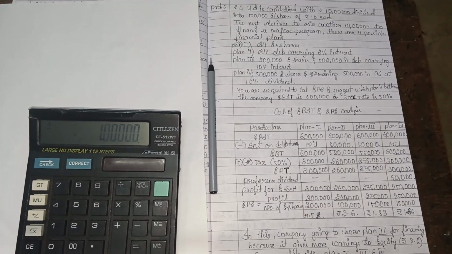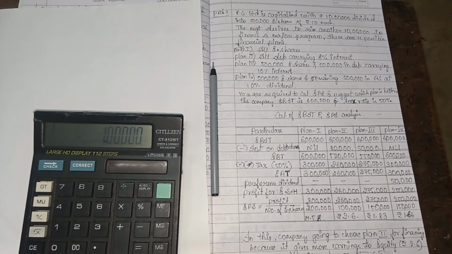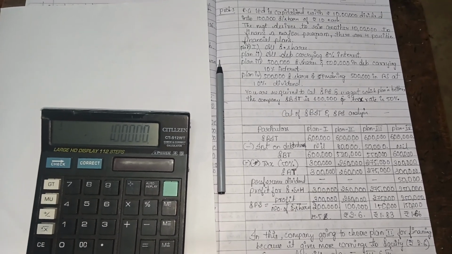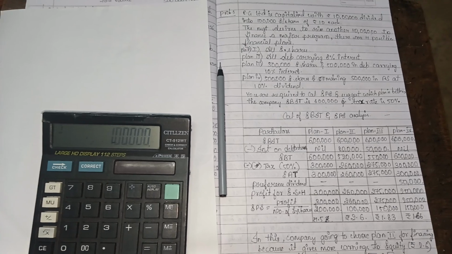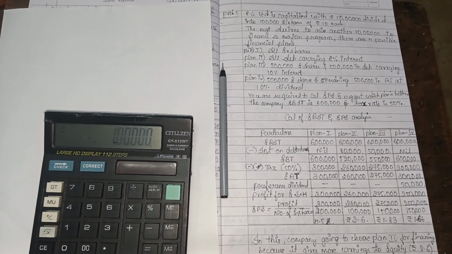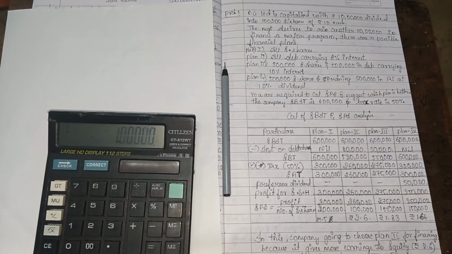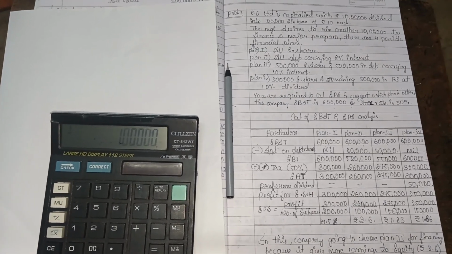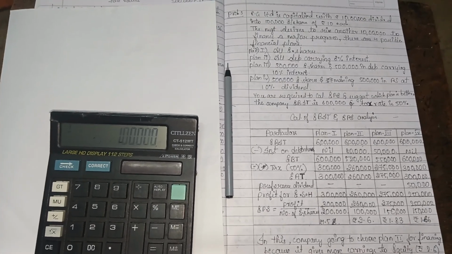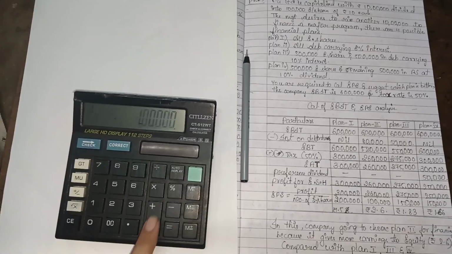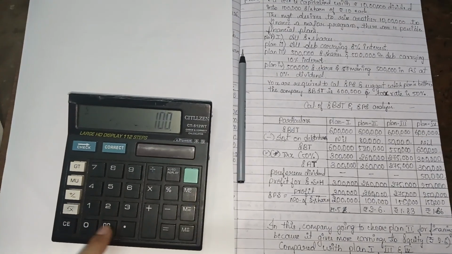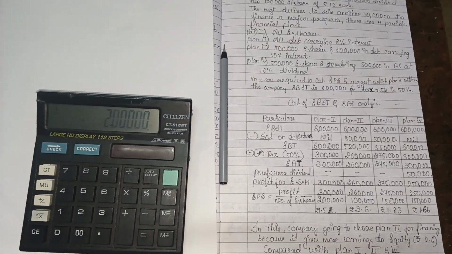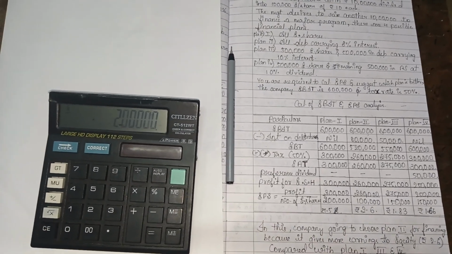In plan 3, you have 5 lakh equity shares, 10% interest. Therefore, for 5 lakh into 10%, you will get 50,000. In plan 4, they have given 5 lakh equity shares and preference shares. You need to take only equity shares. 5 lakh into 10%, you will get 50,000. 50,000 plus 50,000, you will get 1 lakh. 1 lakh plus 1 lakh, 2 lakh. 2 lakh is the number of equity shares in plan 1.